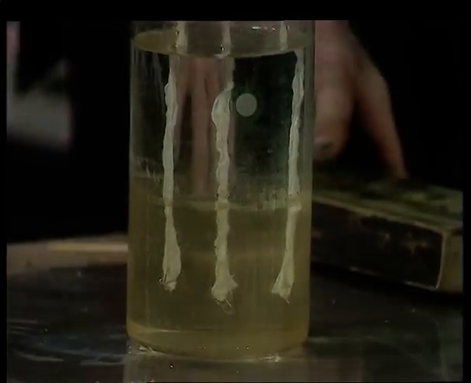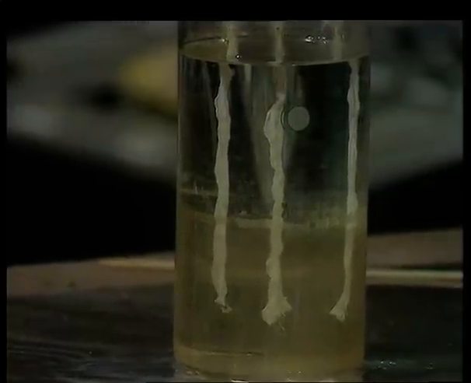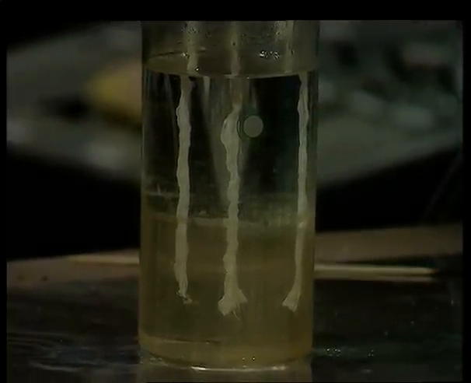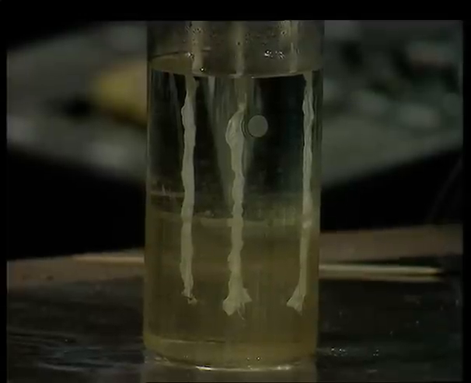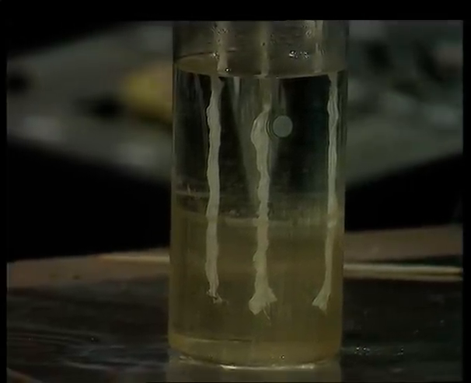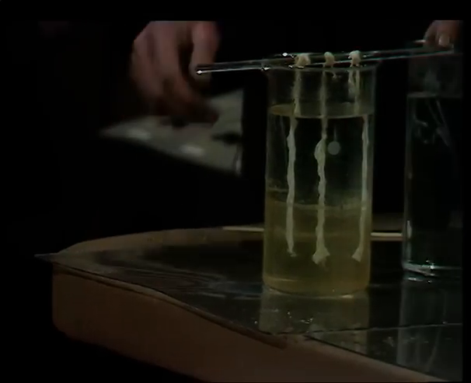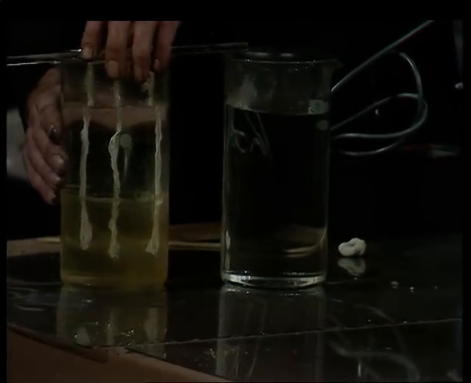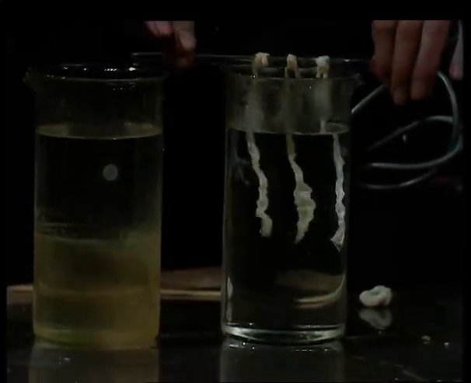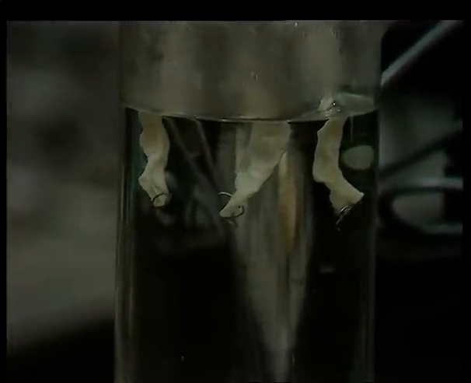Here's some collagen held at about 58 degrees centigrade, and you can see that there are long strands of it hanging down inside the beaker. If now we change the temperature of this collagen over not a very wide range, if we put this into water 10 degrees or so hotter than the original water, let's see what happens. And you see that that shrinks enormously.